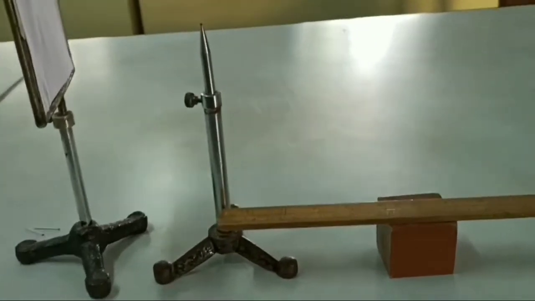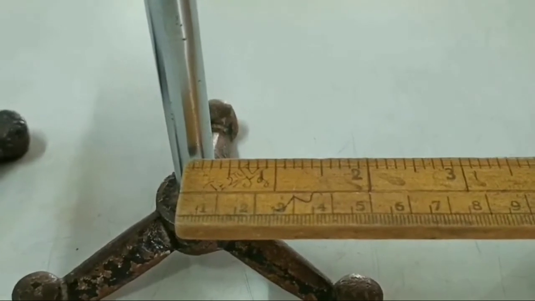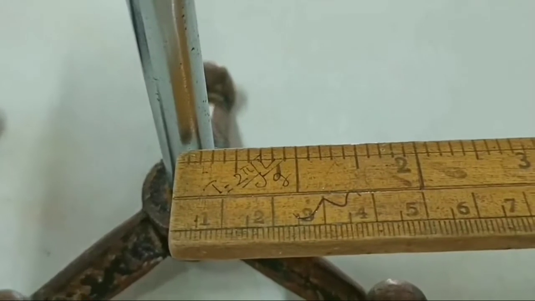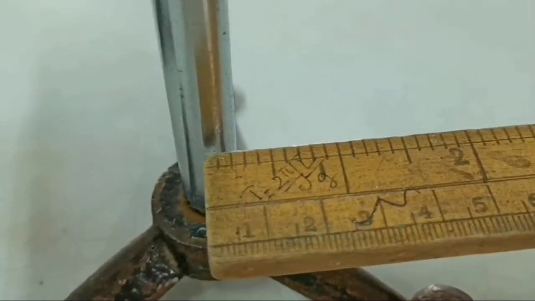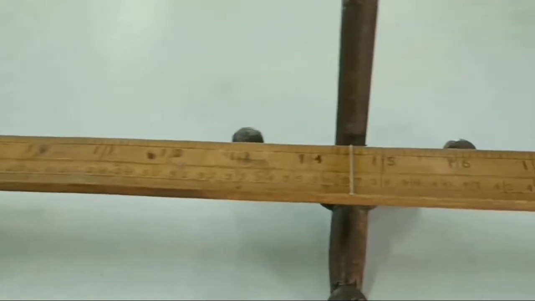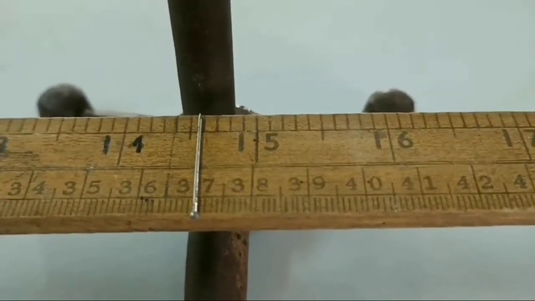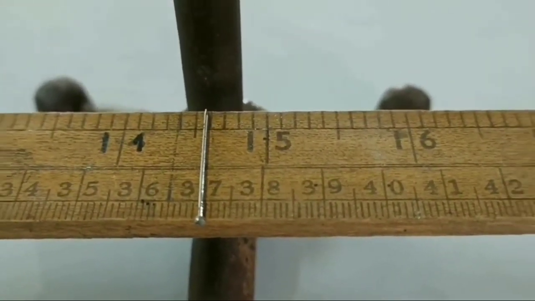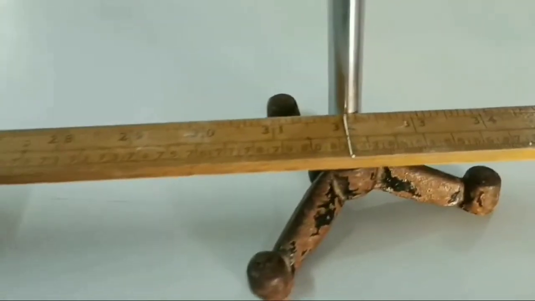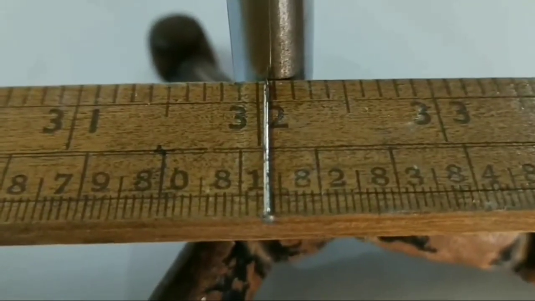Here I find the position of the object pin on the meter scale is 0.0 centimeter. The position of the convex lens on the meter scale is 37.0 centimeter, and the position of the image locating pin on the meter scale is 81.3 centimeter.